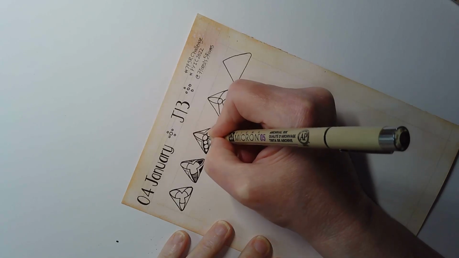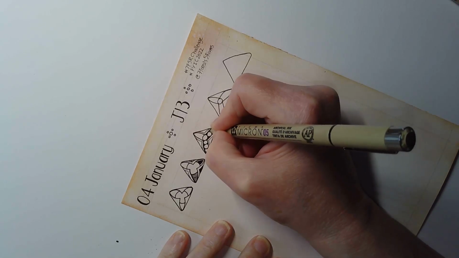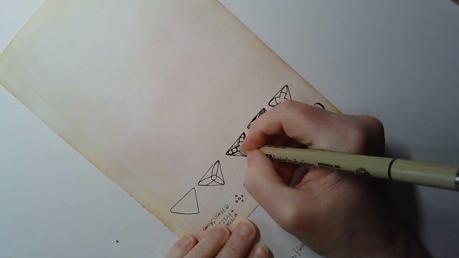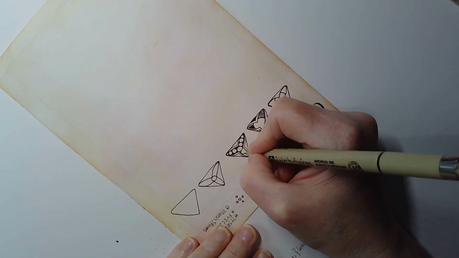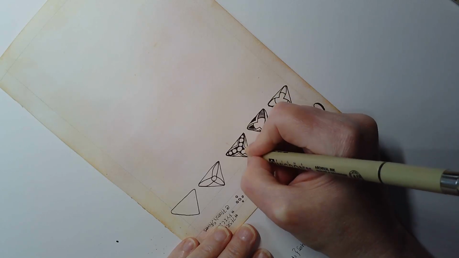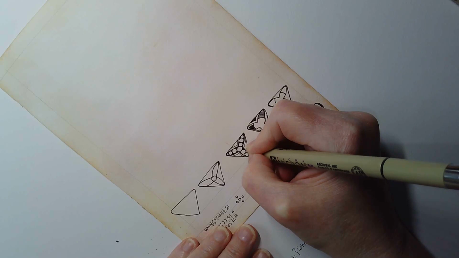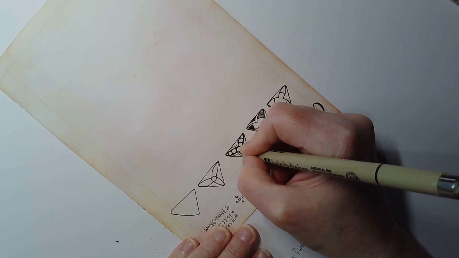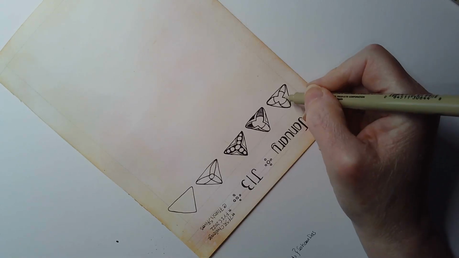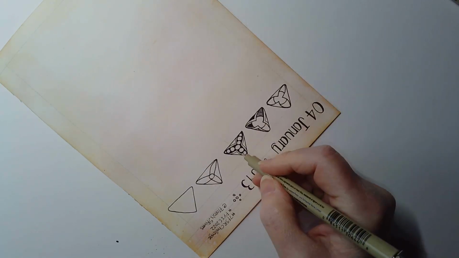Just like that. And I'm going to fill those little spaces with black, because again that adds that rather dramatic, high contrast. So we've gone from that to this, well, to this, then to this.